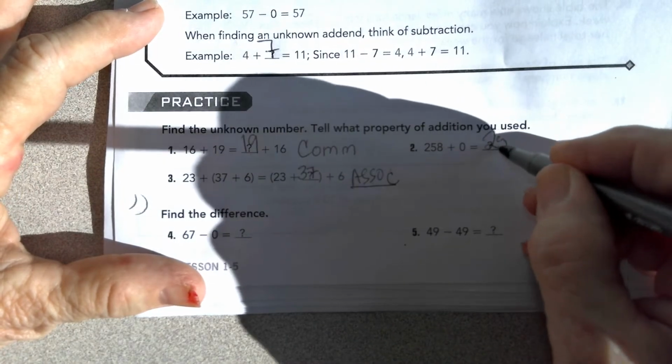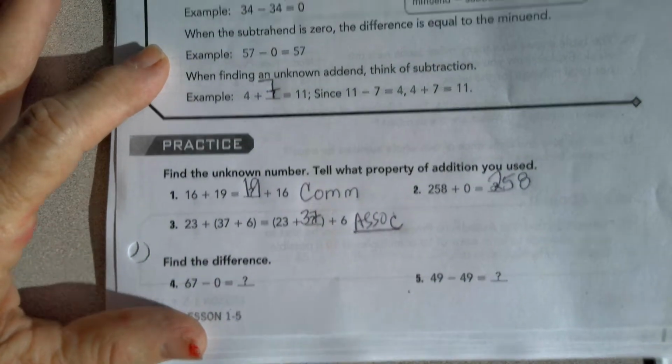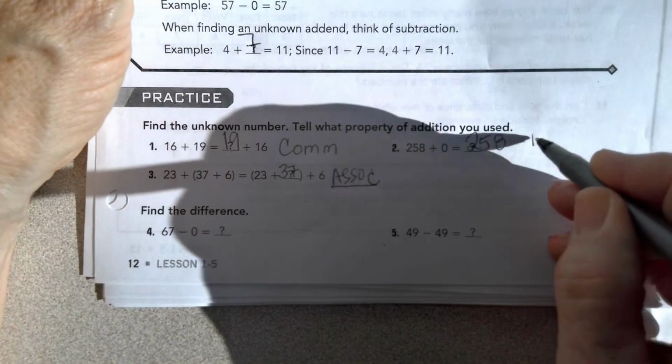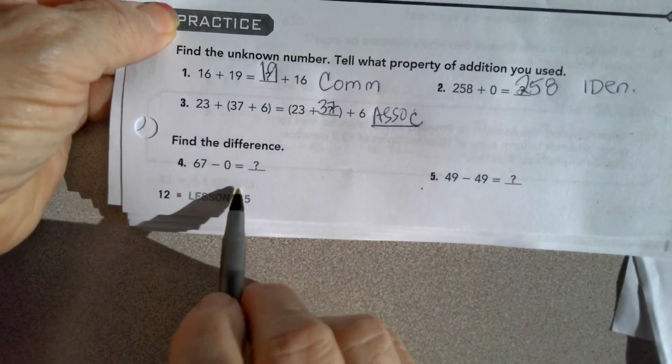258. I get my identity back. Guess what property that is? The identity property. So that one is the identity property. Okay. Then this is easy.